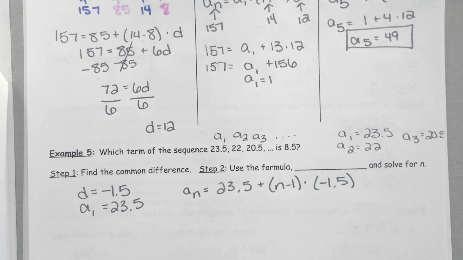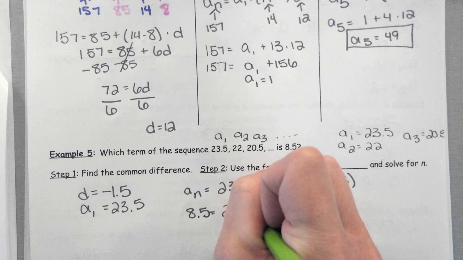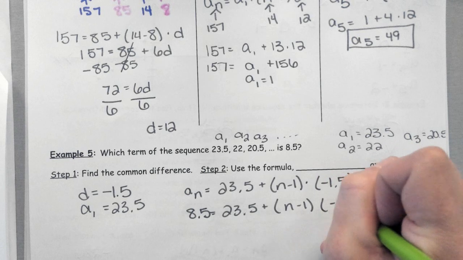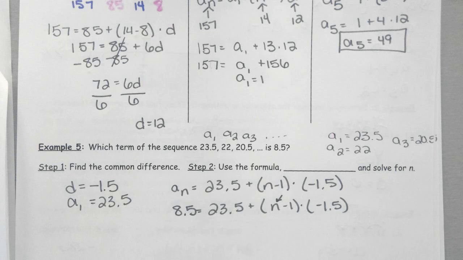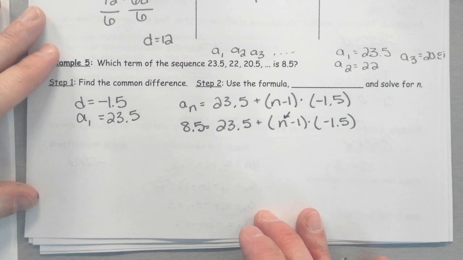Alright, so now I want to know what term number 8.5 is. Where would I plug 8.5 into this equation? Yes. So it's the value, so it goes here. So this one's a little bit different because what we're actually solving for is the n value. So we didn't solve for that last time. Last time we were solving for the constant difference. So this time they gave us the value of the term, and they're saying to me, hey, please work backwards and figure out what term number this is in the sequence.